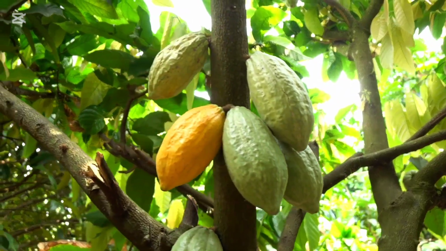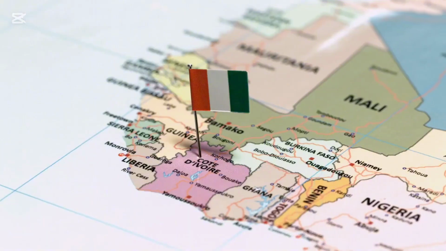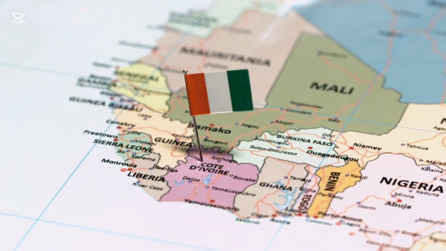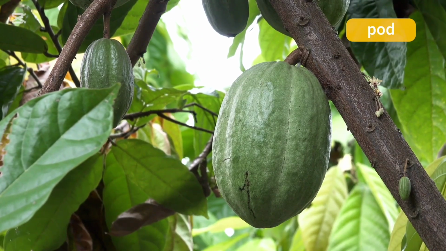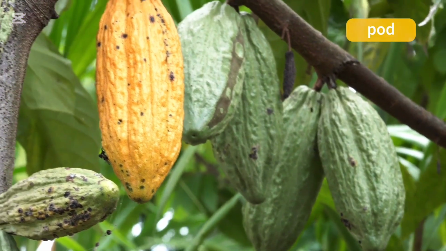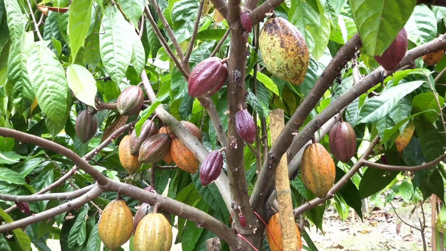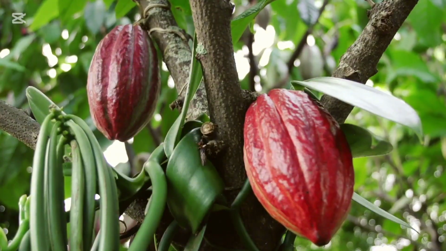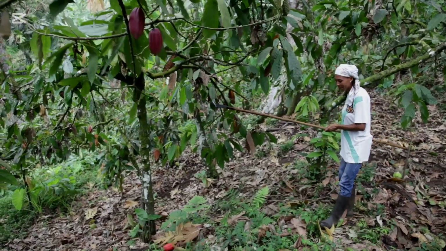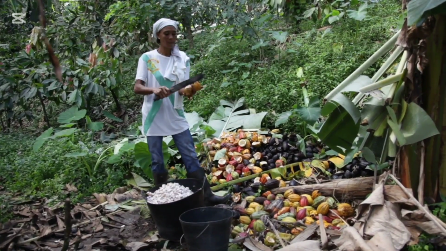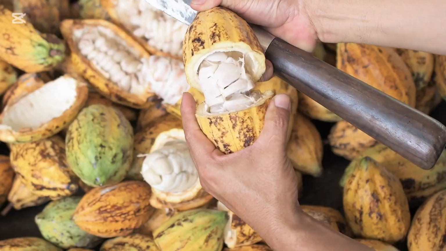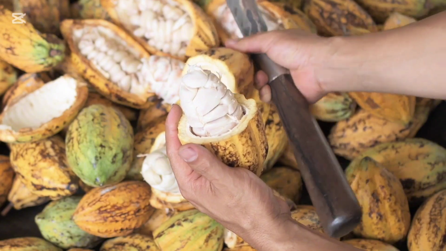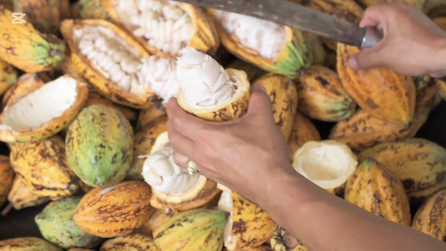Most of the cacao we use to make chocolate comes from countries in the west of Africa. Pods grow on the stem and branches of the cacao tree. When the pods are yellow, orange, or red, they are ready for cutting. The farm workers cut the pods open. Inside, there are lots of white seeds. These seeds are called cacao beans.